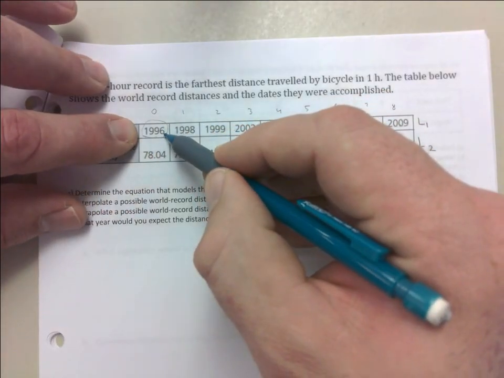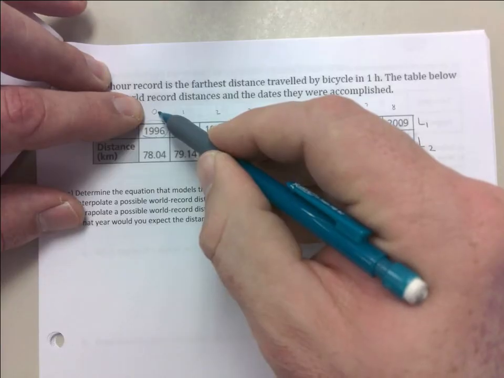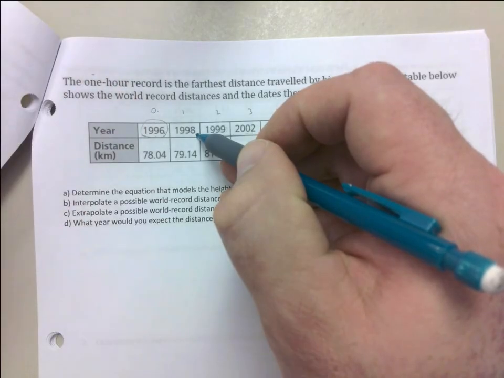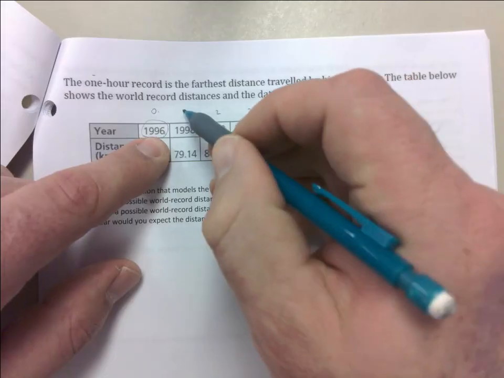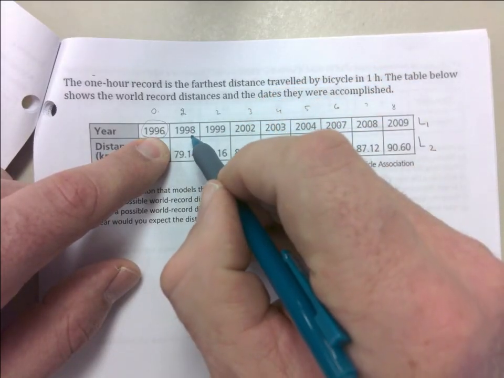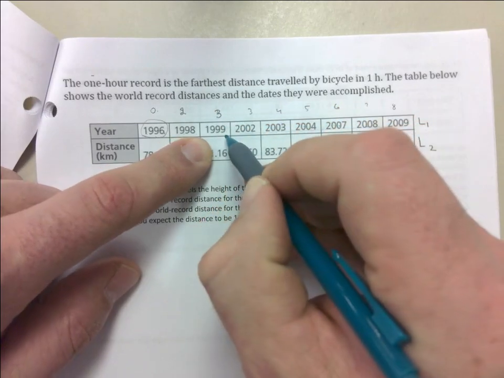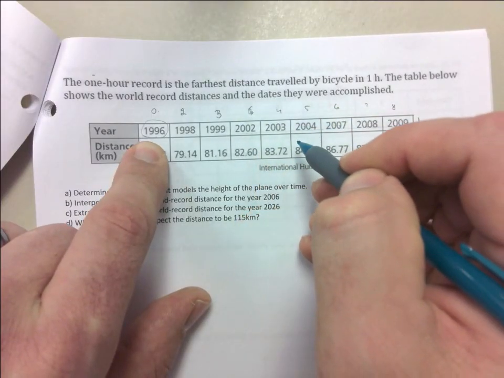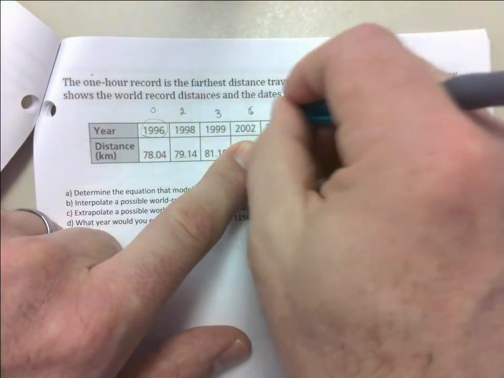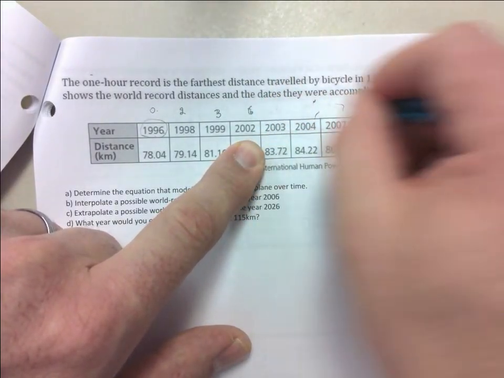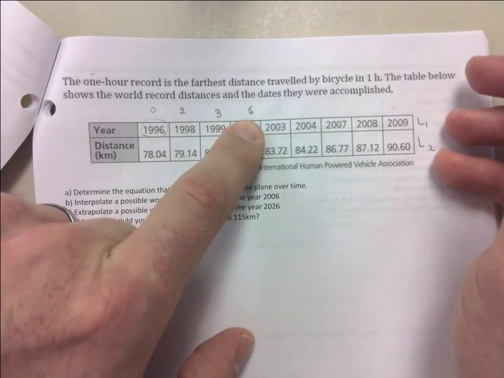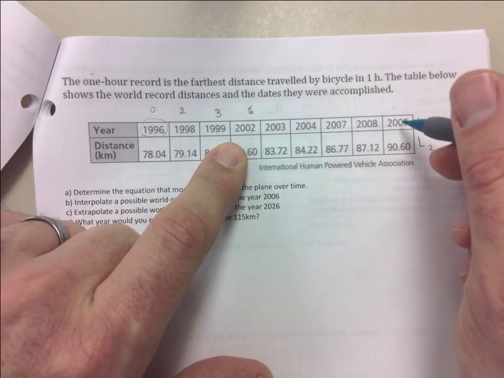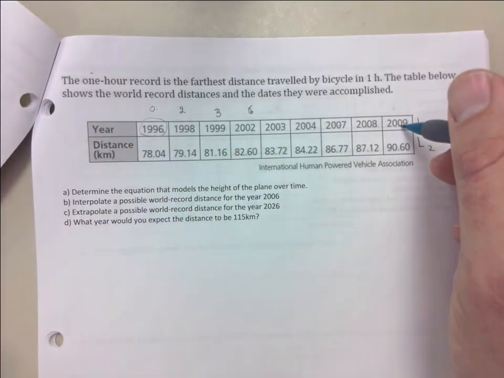If 1996 is year 0 for us, what would 1998 have to be? That's like 2 years later, right, compared to 1996. So this would be 0, this would be 2, this would be 3. 2004 compared to 1996 is 6. So it makes it complicated if you do that. I'm going to erase the other ones. Some students like to do that. I would not. I would say use the actual dates, the actual years. That's way better than the other way around.